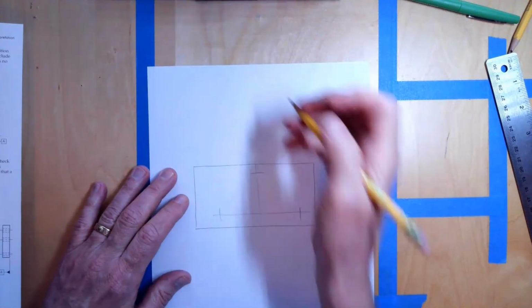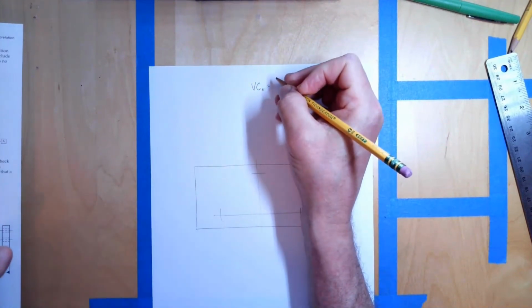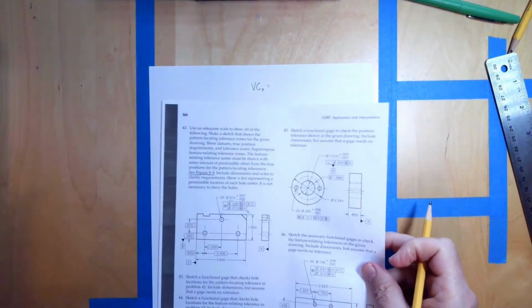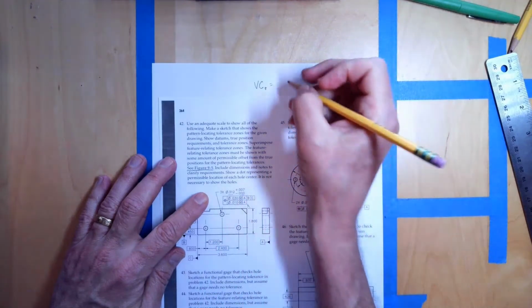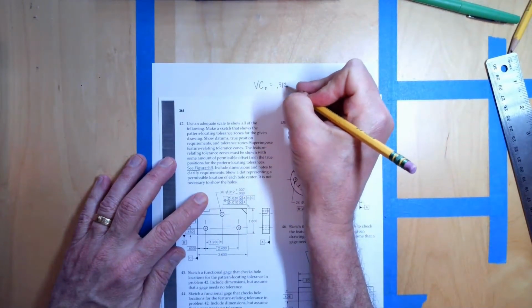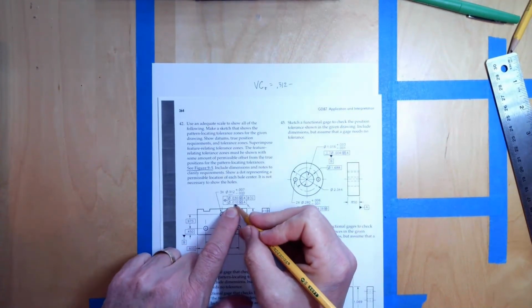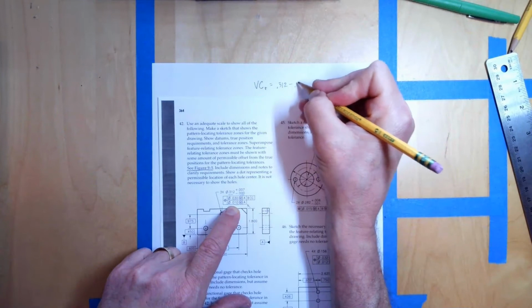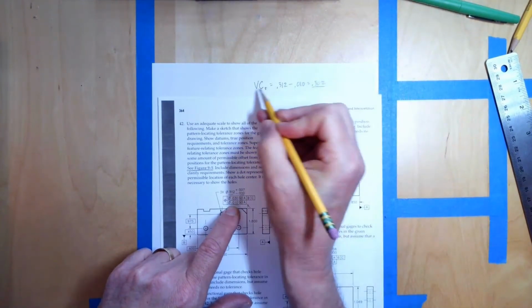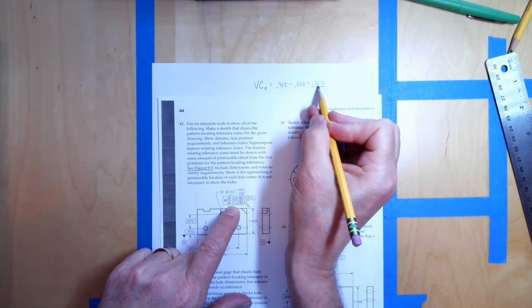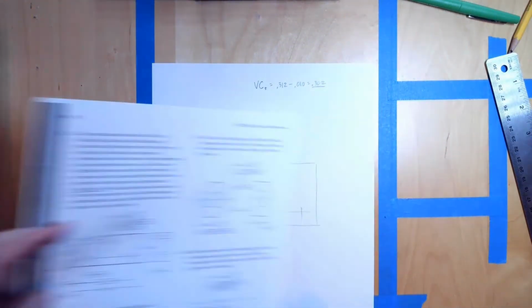Let's first calculate the virtual condition. The virtual condition for the feature locating tolerance zones is going to be, and here I'll pull this in here so that we can see, 312 minus 0 is the minimum hole size, so 0.312 minus the tolerance zone, the feature locating tolerance zone is 010 at MMC, so 010 equals 0.302. So that's the virtual condition size, or the pin size for the feature relating tolerance zone framework.